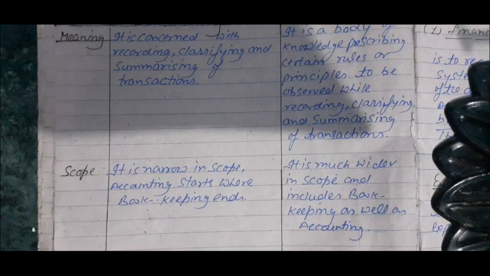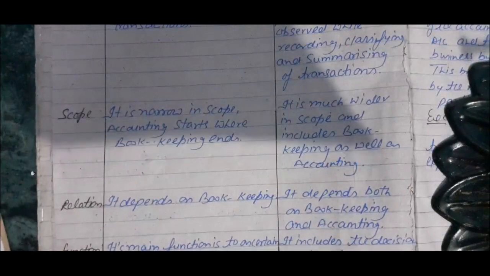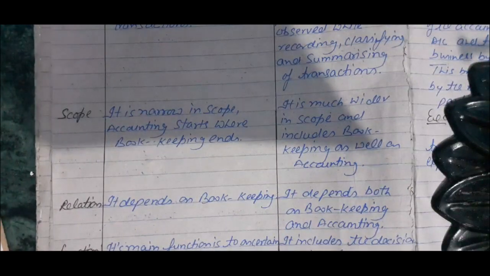Accountancy is much wider in scope and includes bookkeeping as well as accounting. So in accountancy, both terms are included, accounting and bookkeeping. Next, relation. Accounting depends on bookkeeping. First, we have to maintain the record; if we have the record, after that we can calculate, classify and summarize.